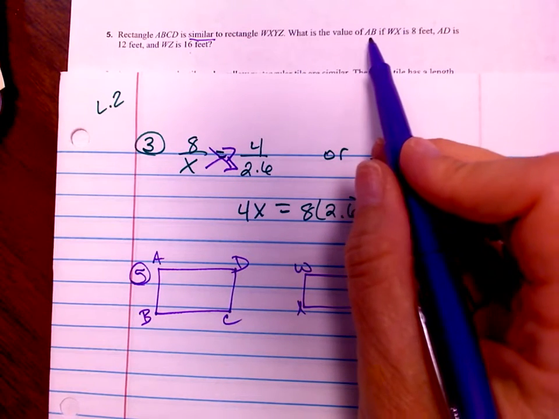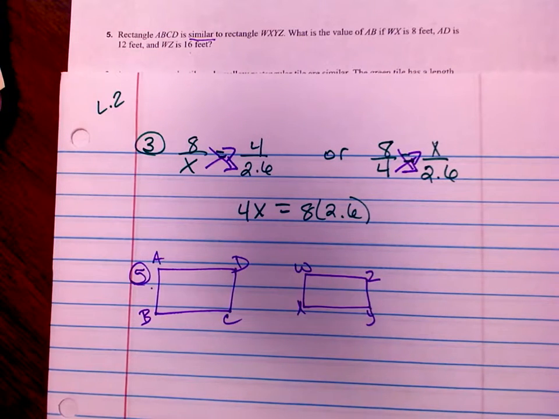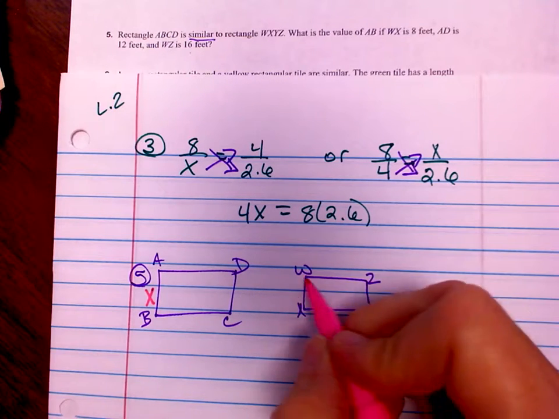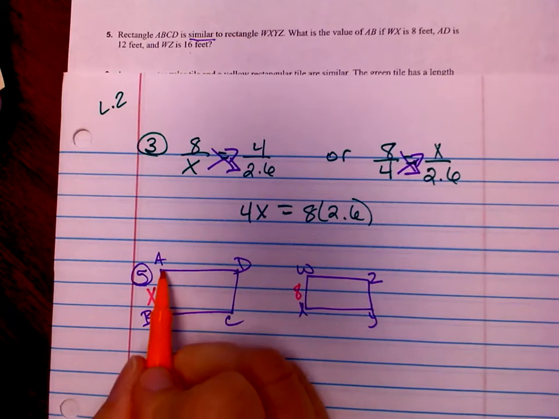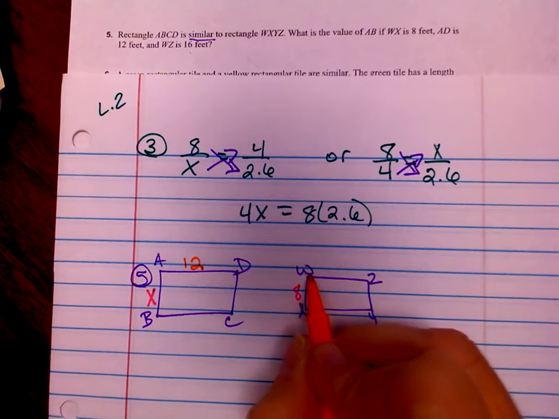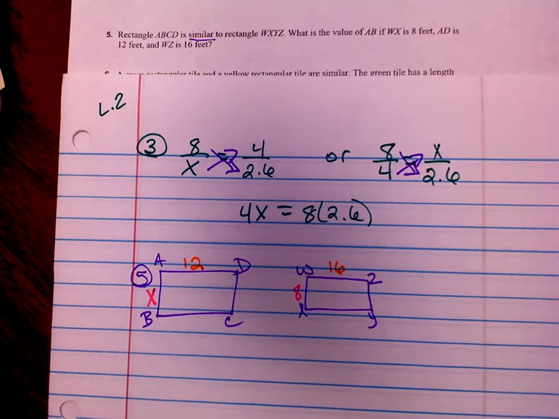What is the value of AB? Okay, so I want to know what is my value for AB if WX is 8 feet and AD is 12 feet and WZ is 16 feet.